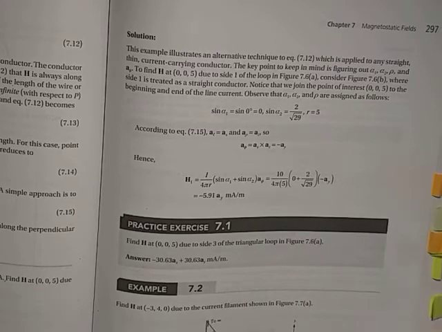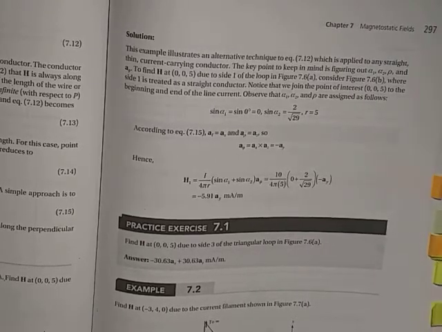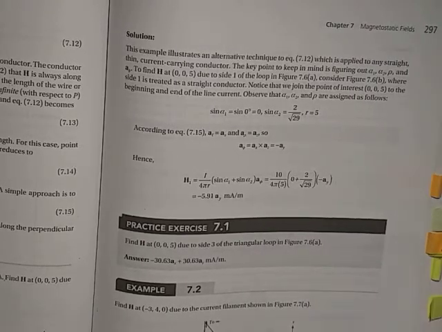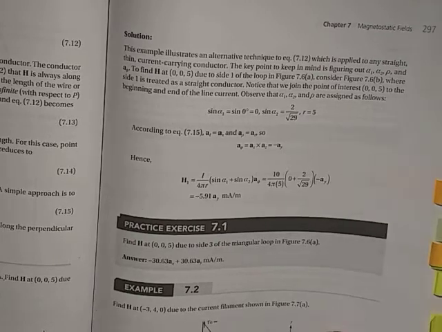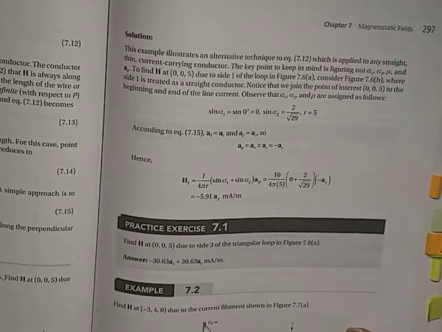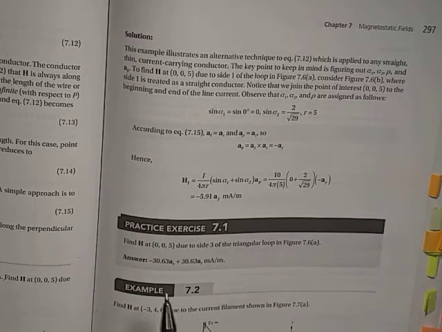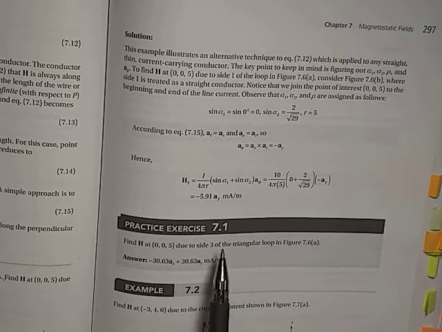Okay, so I'm going to draw the diagram for our reference, and from there we're going to discuss how we can solve this problem. Again, we're going to solve together the problem from practice exercise 7.1.